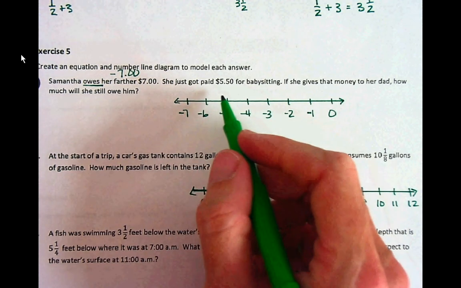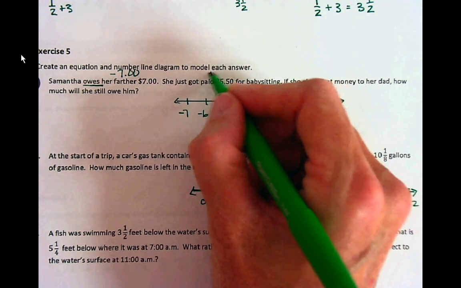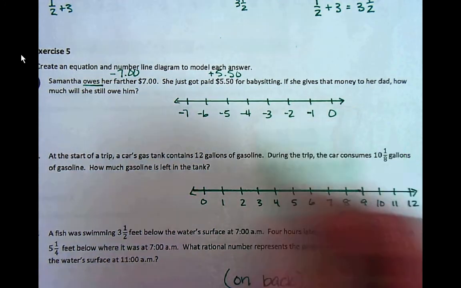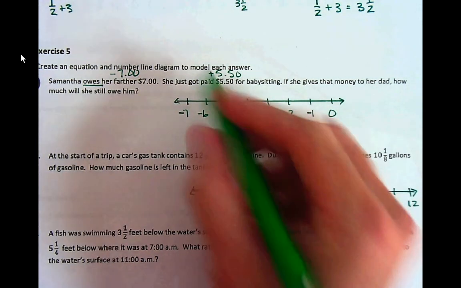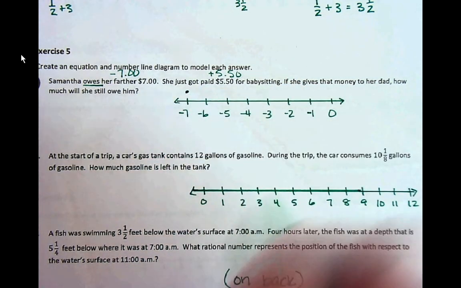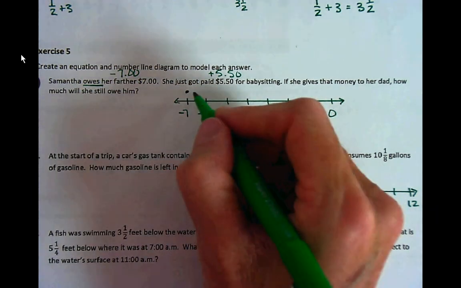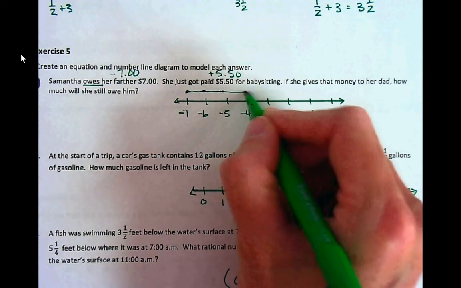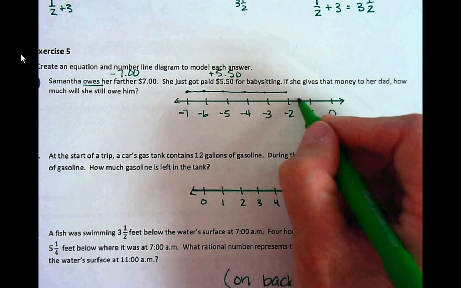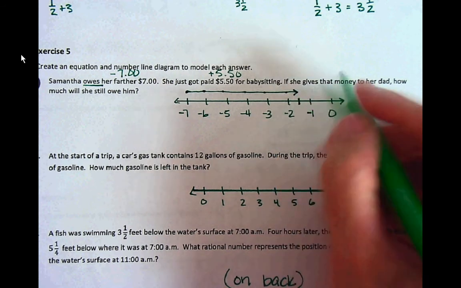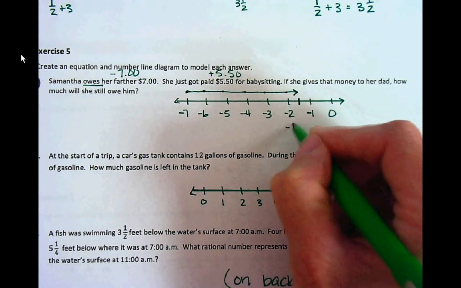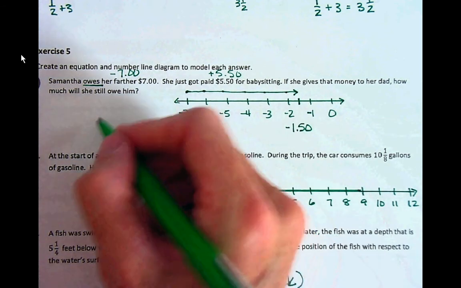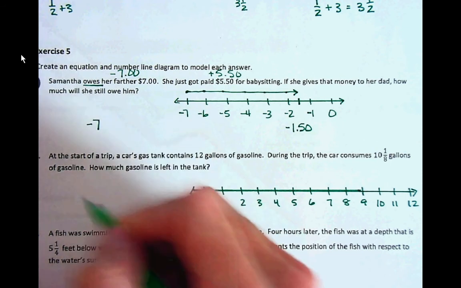She just got paid $5.50 for babysitting, so that's going to be considered adding $5.50. If she gives that money to her dad, how much money will she still owe him? So we have minus 7, which is right here. Adding $5.50, that's $5 plus 50 cents. So that's 1, 2, 3, 4, 5. And then we have another 50 cents. So we're at minus 1.50.